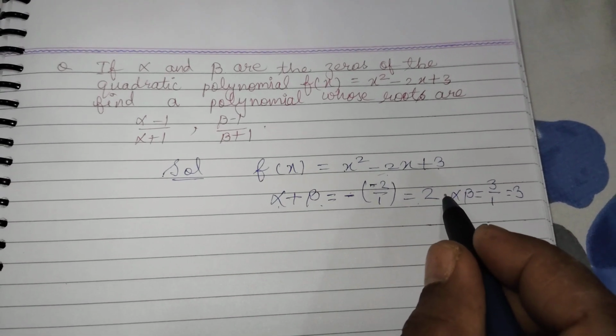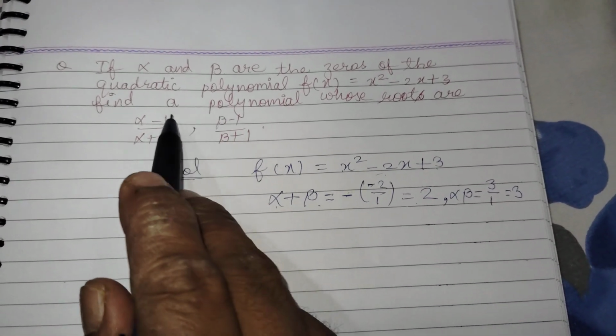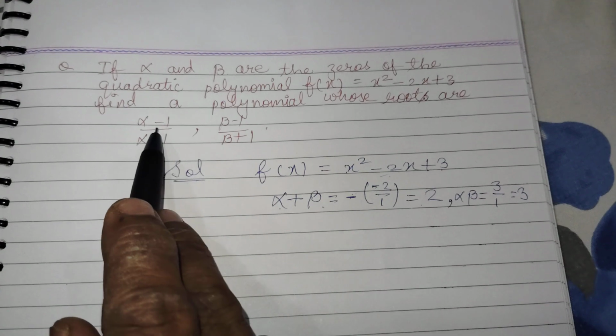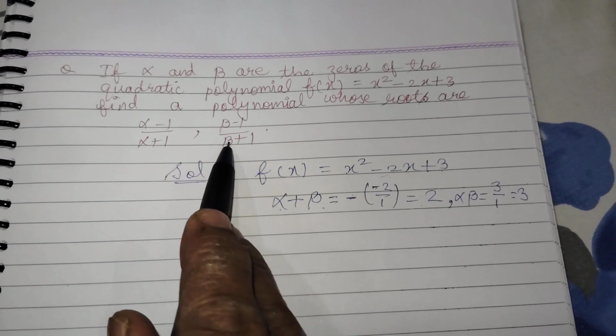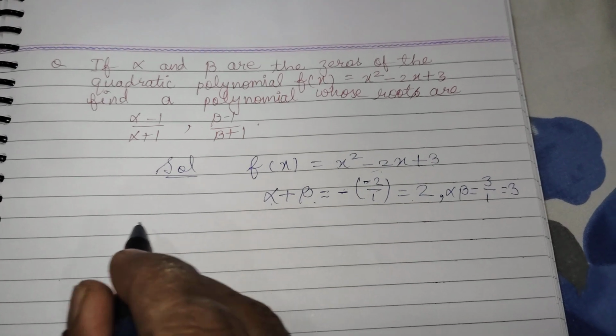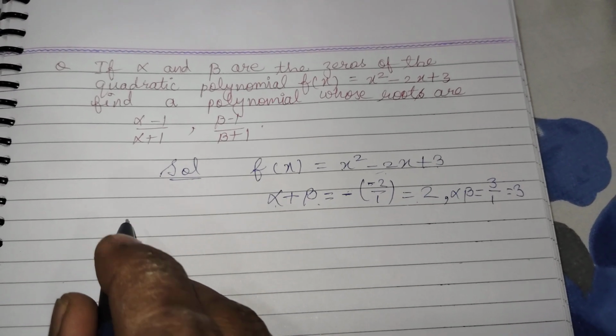So from this polynomial we find alpha plus beta equals 2 and alpha beta equals 3. After finding this, we have to find a polynomial whose roots are (α−1)/(α+1) and (β−1)/(β+1).